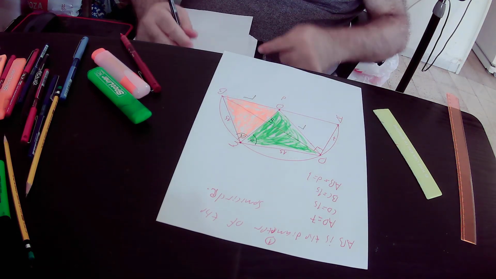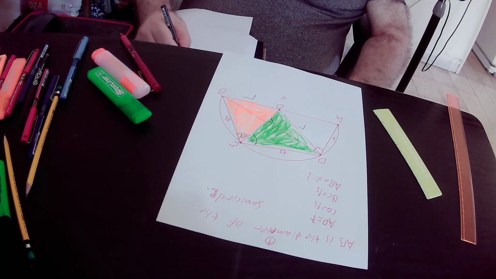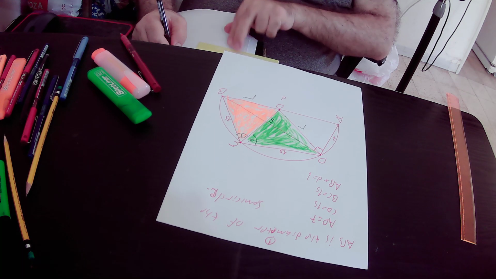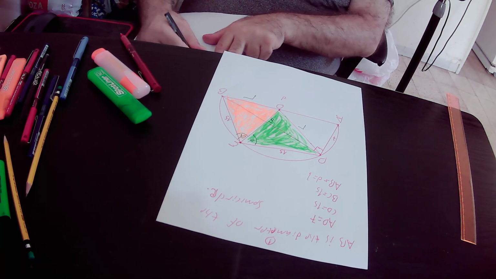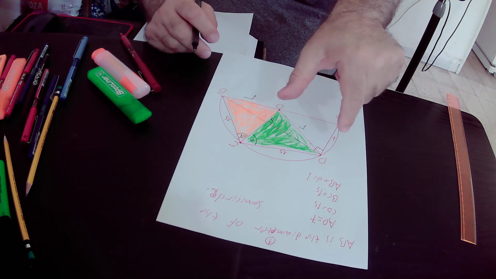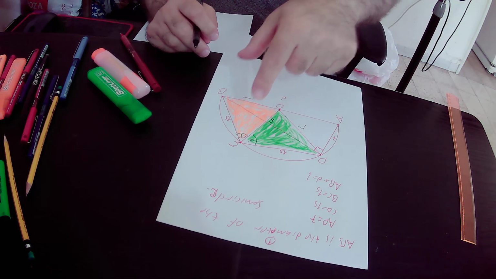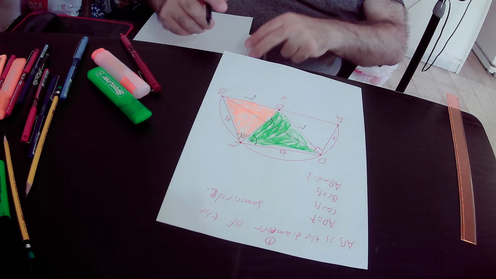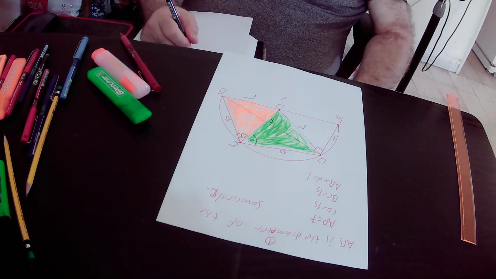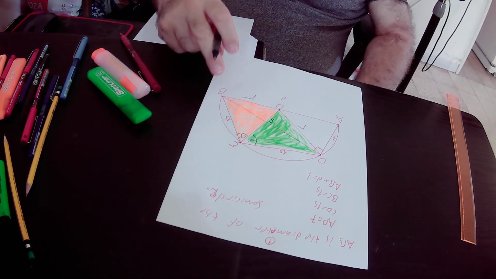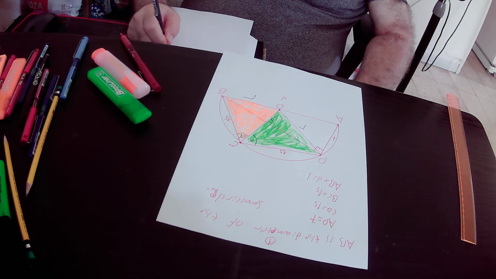So in triangle DCB, side DC equals side BC, because those two sides are both equal to 15 units.